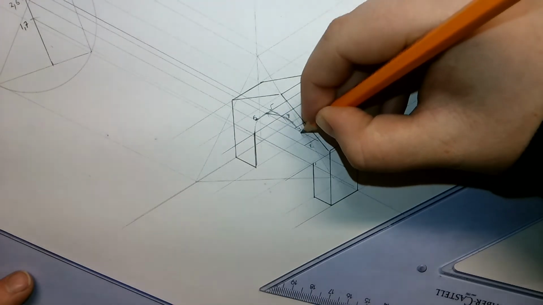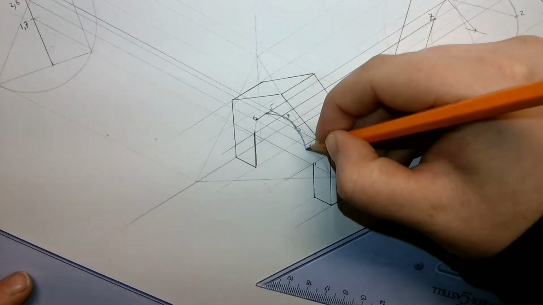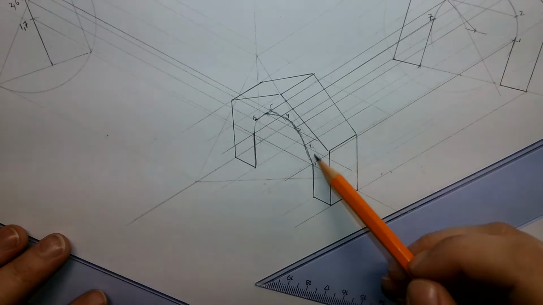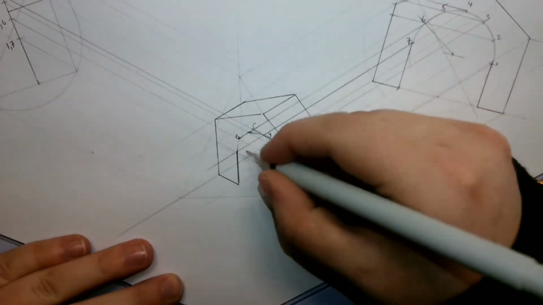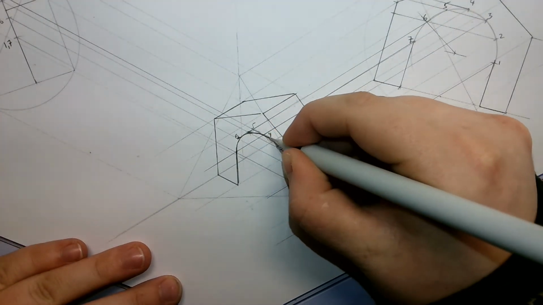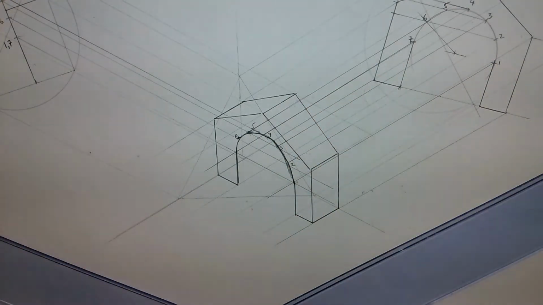There shouldn't be any straight lines on these. Alright, a little bit wonky there, but that's just my accuracy because I don't want my page taken down. Alright, and once you have that much done, you can go back over with your heavier pencil and put the curve back in like that.